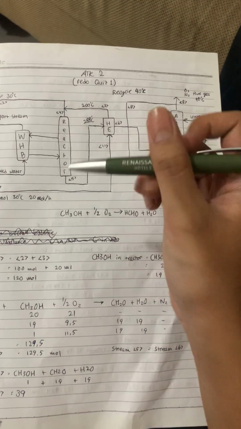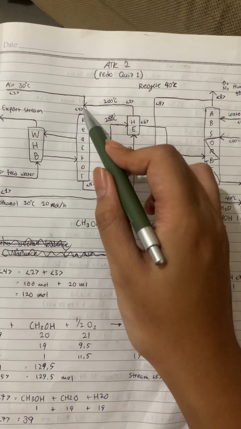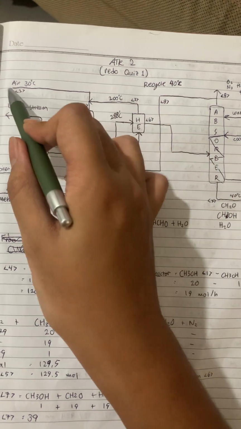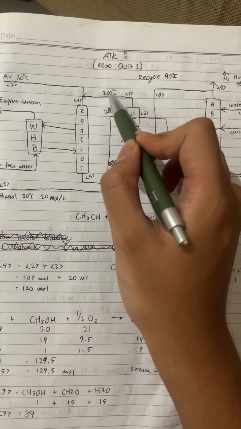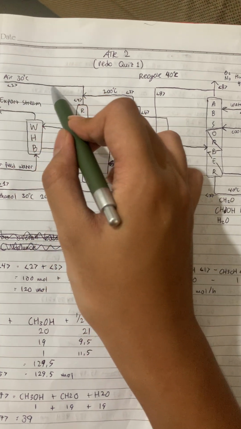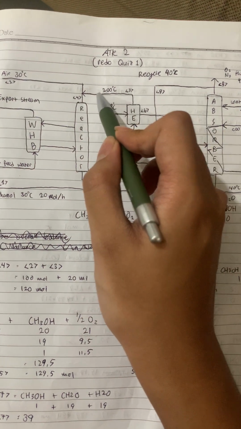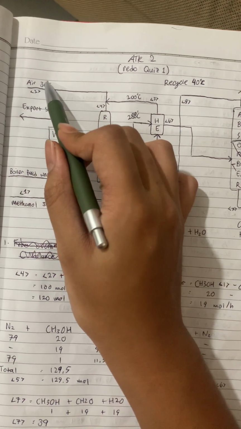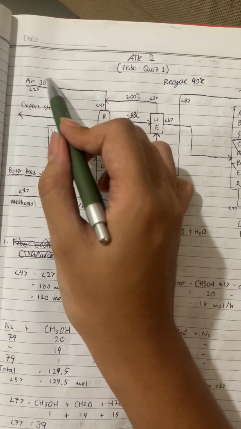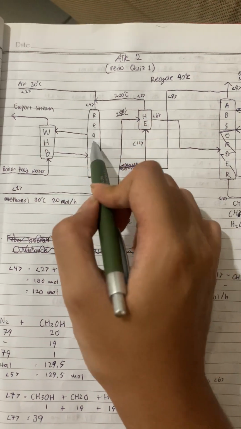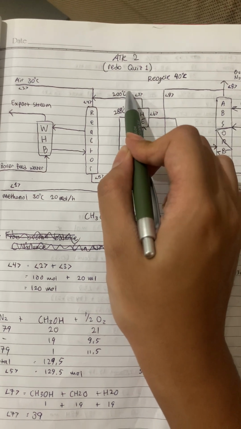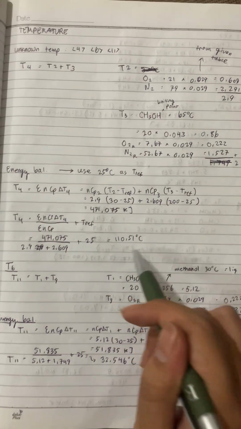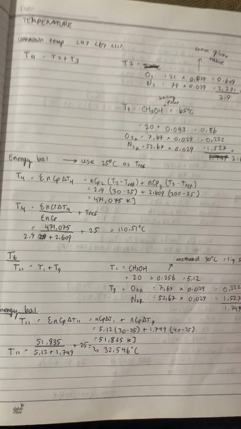Why does it make sense? Because as you can see here, we had 200 degrees Celsius here, and we have 30 degrees Celsius here. It comes off hot at 200 degrees Celsius and is exposed to 30 degrees air, which makes it cooler, so it should be less than 200 degrees Celsius, which it was, 110.51 degrees Celsius. So it makes sense.